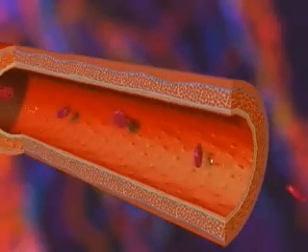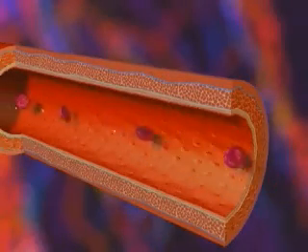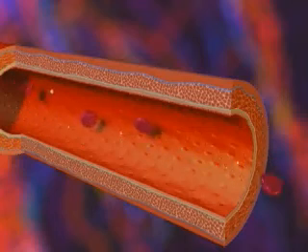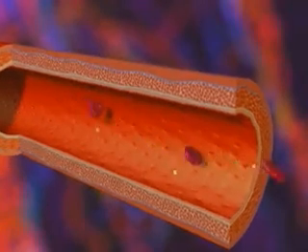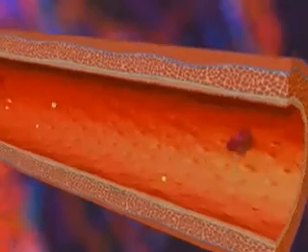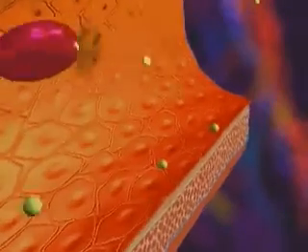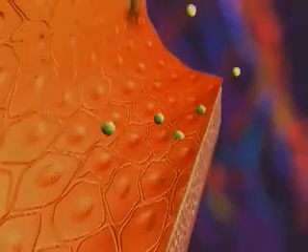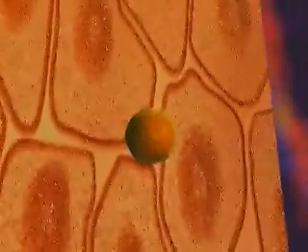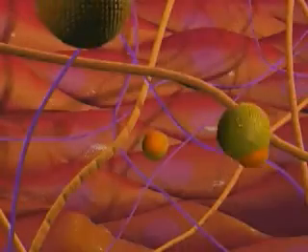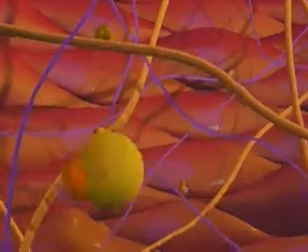LDL is a macromolecule that can enter the artery wall. The atherosclerotic process begins when LDL accumulates abnormally within the artery wall at a rate determined by plasma concentrations of LDL and the condition of the endothelium. Elevated LDL levels, as defined by NCEP, are thought to promote atherosclerosis. LDL passes through endothelial cells and enters the intima, where it can undergo a process called oxidation.